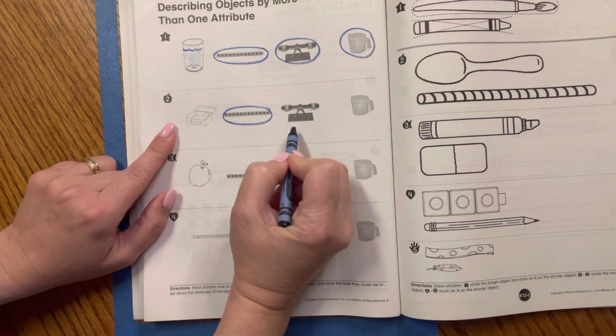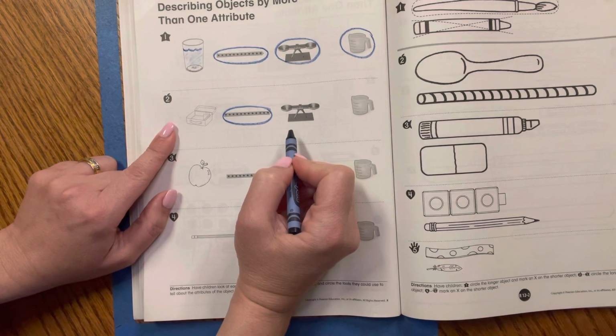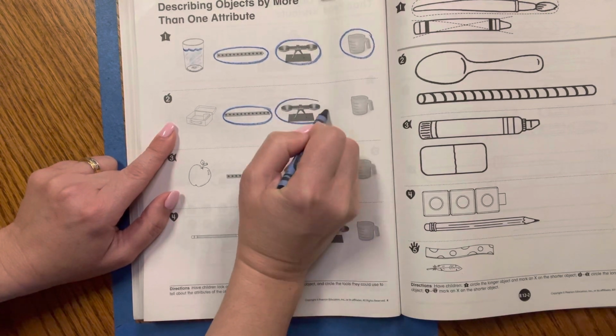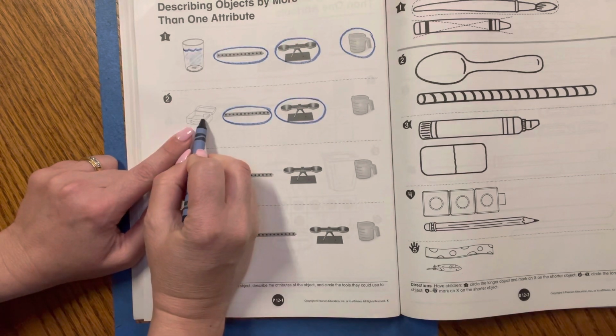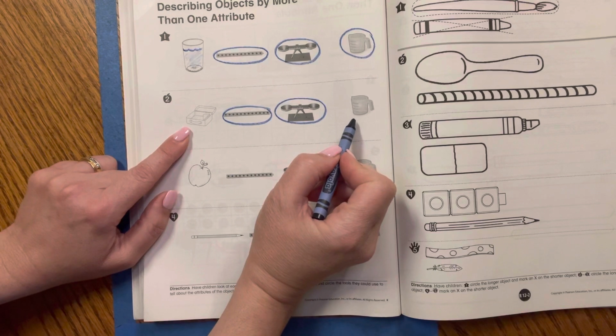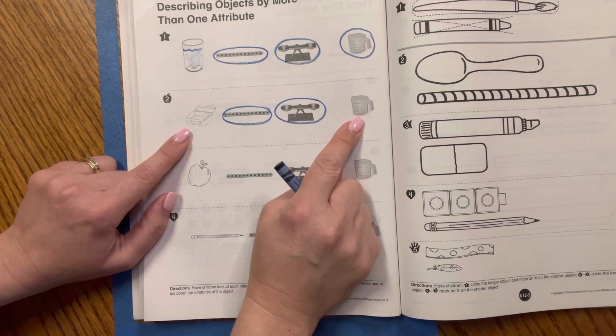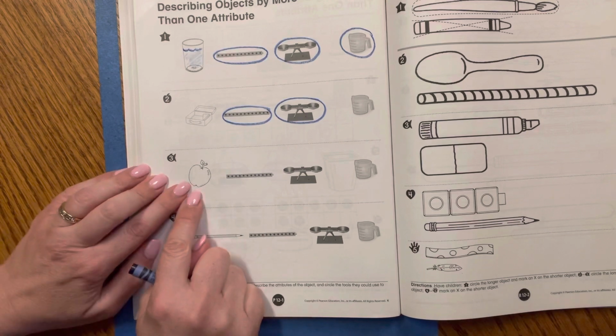Could I weigh the lunchbox and see how heavy or how light it is compared to other objects? Yes, I could. Now, a sandwich is in this lunchbox. Could I pour a sandwich into a measuring cup? No, not really. So I don't think the measuring cup would be a tool that I would use to describe a lunchbox.